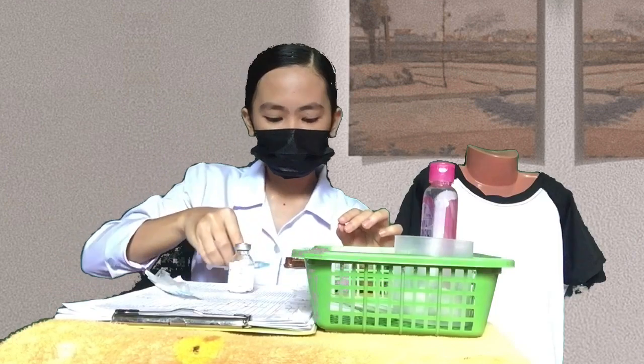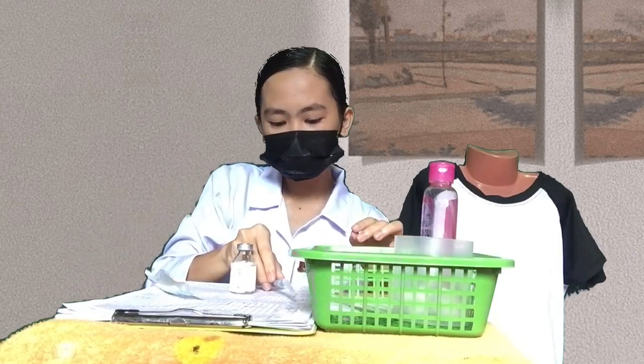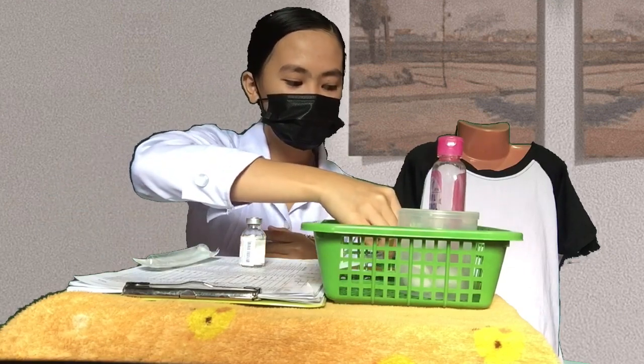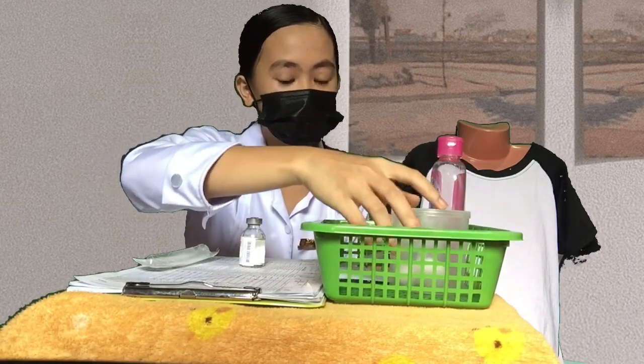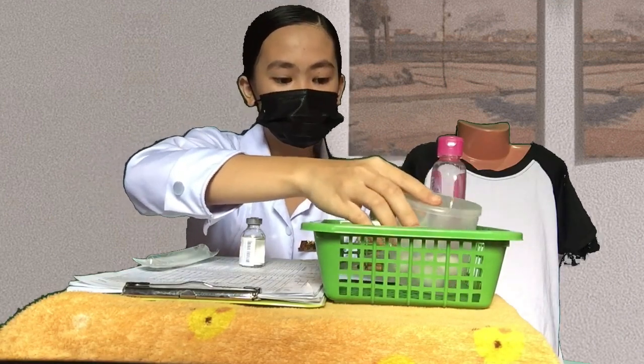Okay. And then perform a one-hand scoop to prevent induration. And then, okay, the medication is ready. And we will now carry the medication or the syringe inside the tray together with the medication card and the cotton swab or the cotton balls for the administration of the medication.